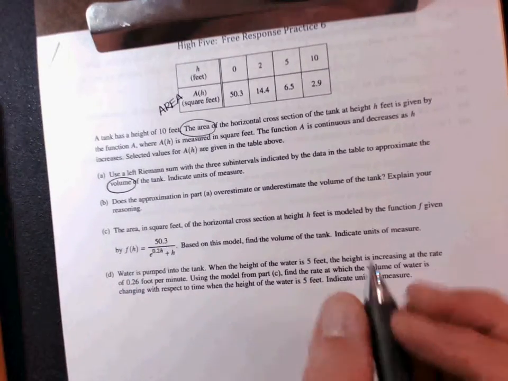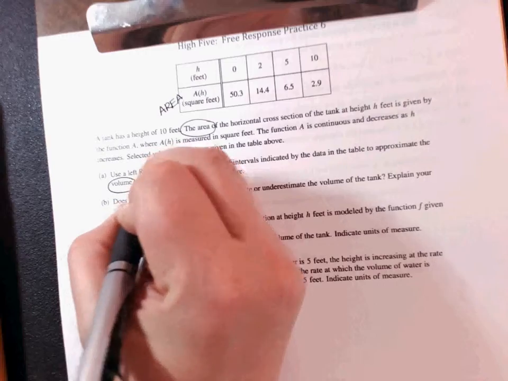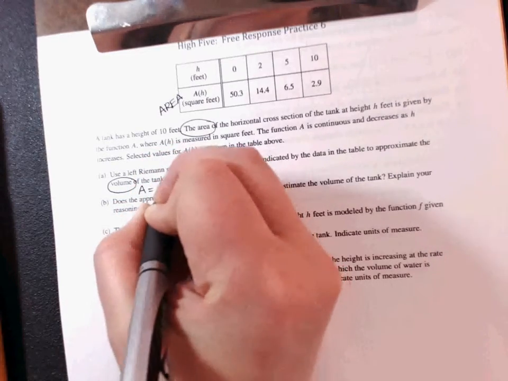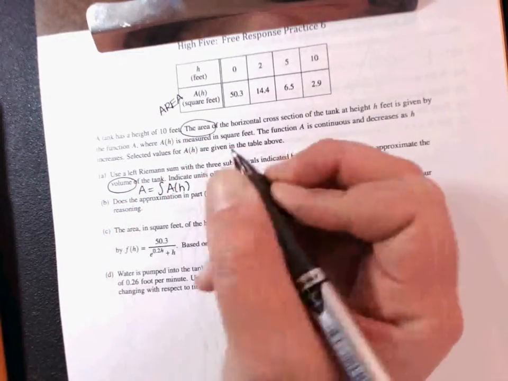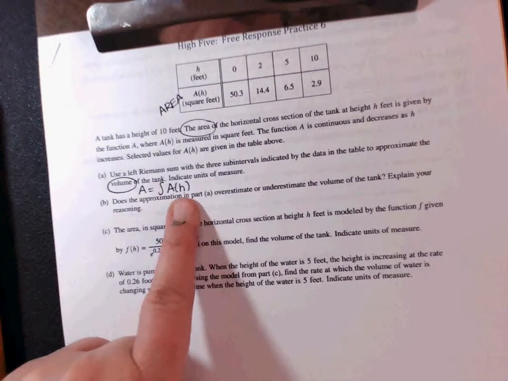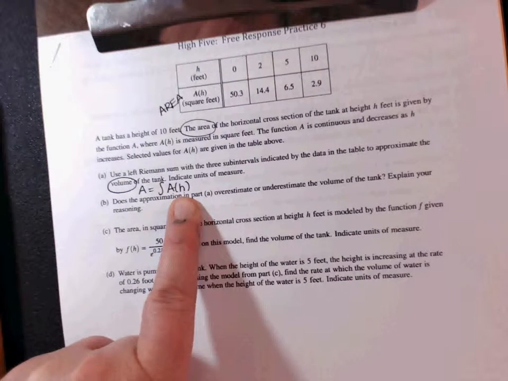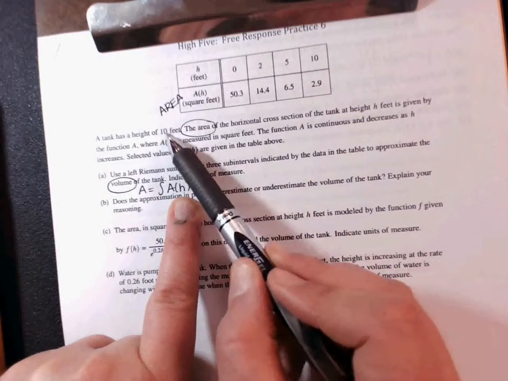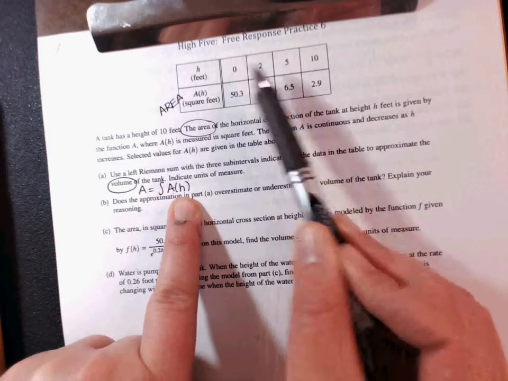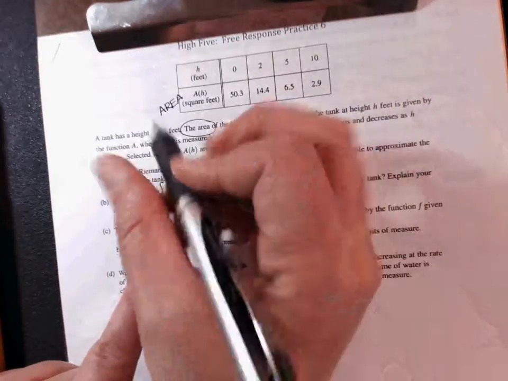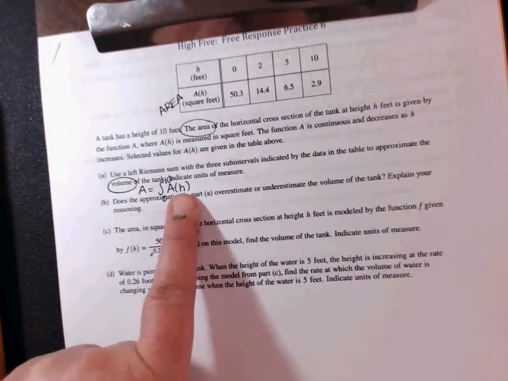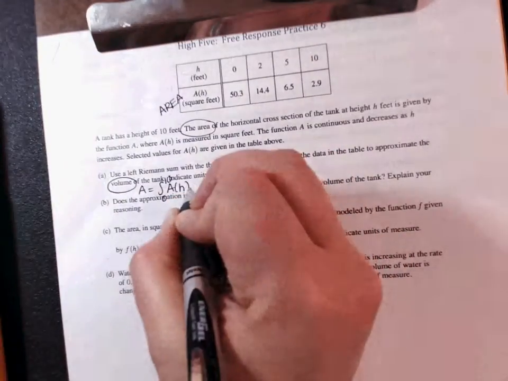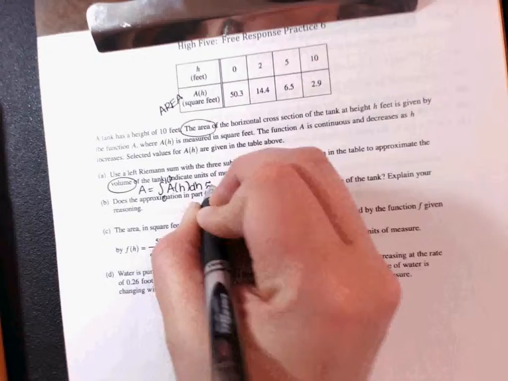So I'm going to do volume equals the integral of A of h. Now, if this is an h, then my endpoints have to be h's. Where is my h between? How tall is it? 10. So from 0 till 10. Keep in mind I'm putting 0 and 10 on my endpoints because that's my letter. That's like my x, right? And then dh.